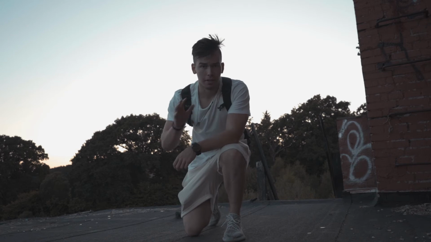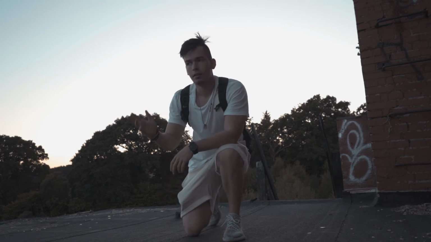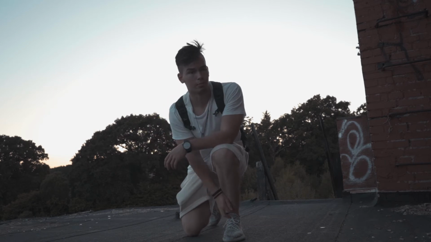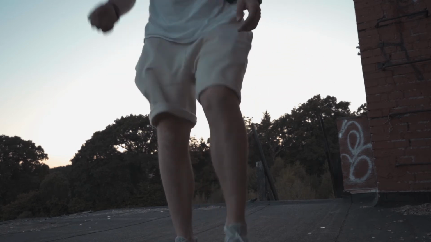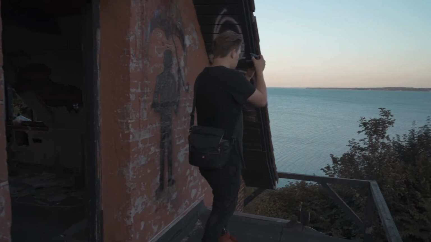Okay, we're at the top of this roof. We could fall through at any given time. Hopefully we're not. We have a pretty nice view, but you can't see it, so I think I'm just gonna move you. What? There we go. The water, the trash can.